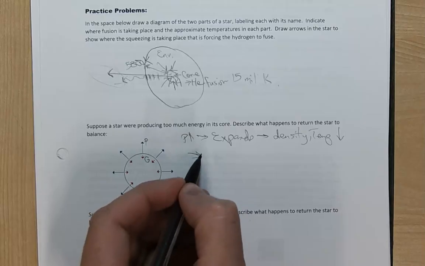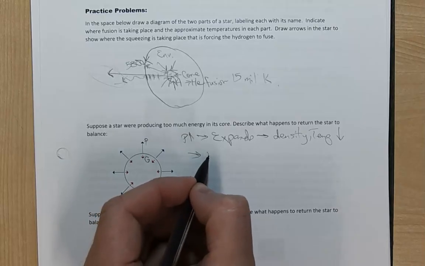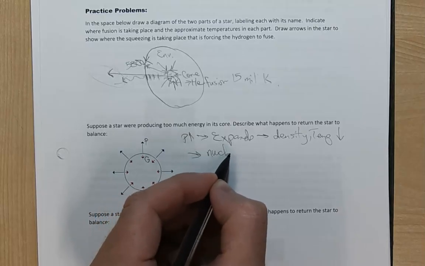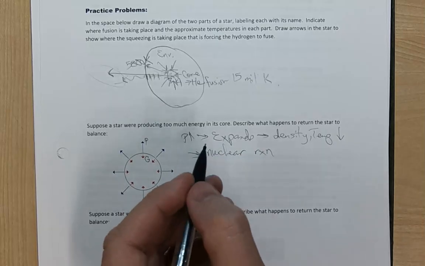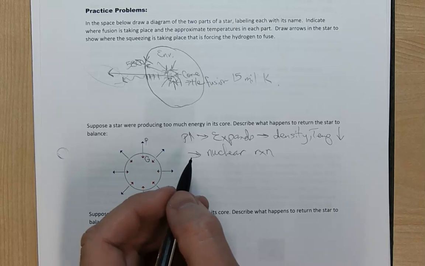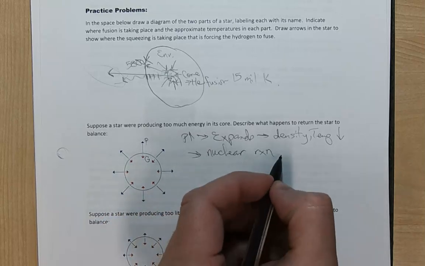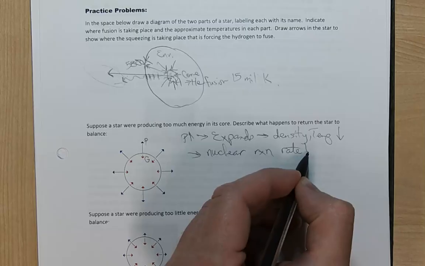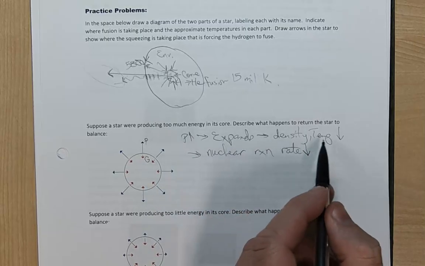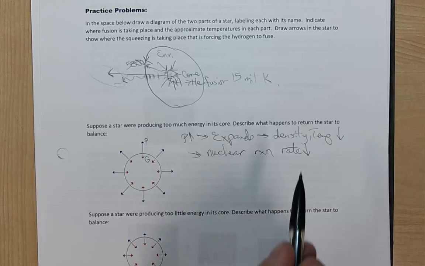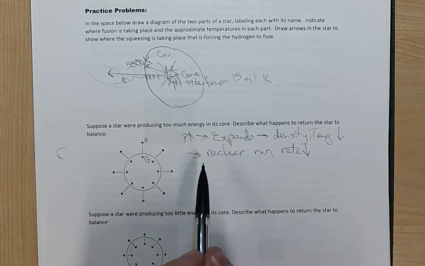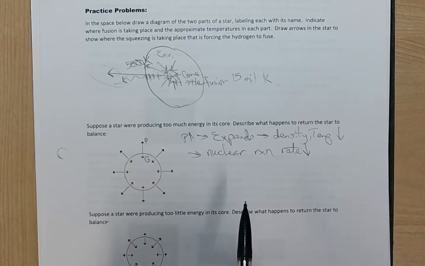And if the temperature drops, that means the nuclear reactions, I'm going to write reaction RXN, just like you probably saw the last time you had a chemistry class, right? So the nuclear reaction rate goes down, because in order for the hydrogen to fuse, it's got to be hot enough. If the temperature drops, then the nuclear reactions won't stop.